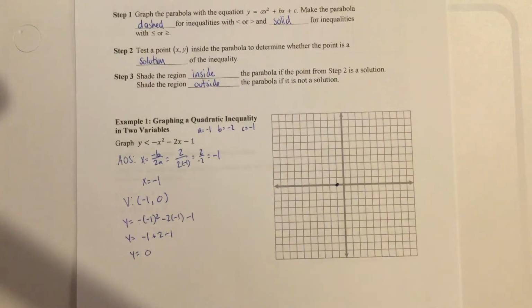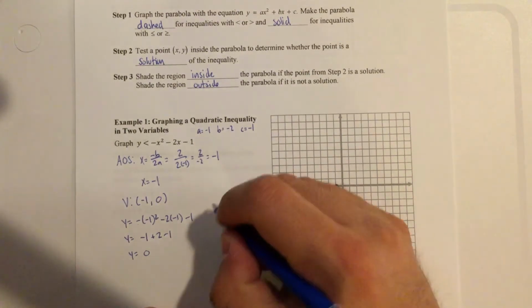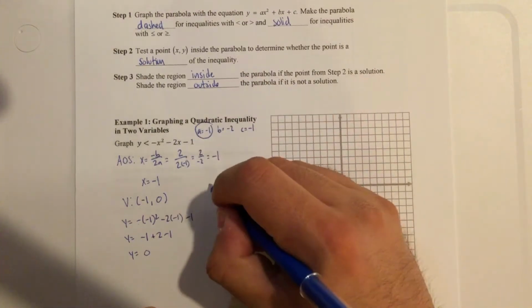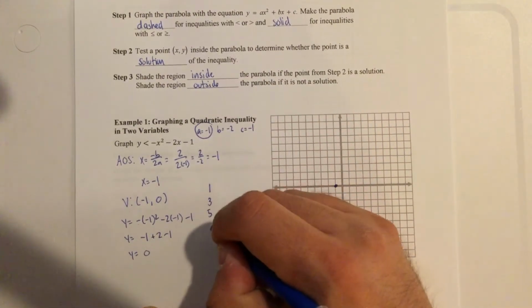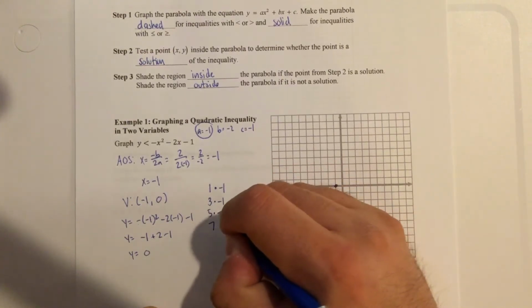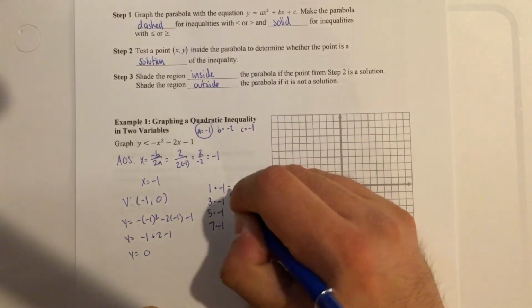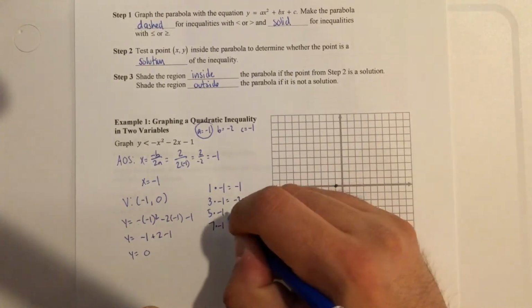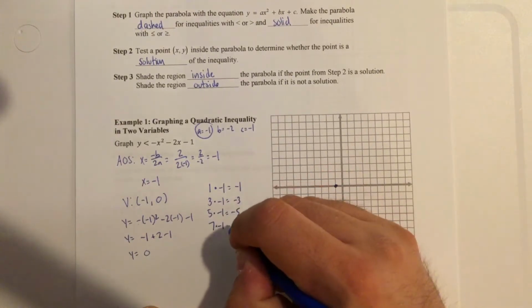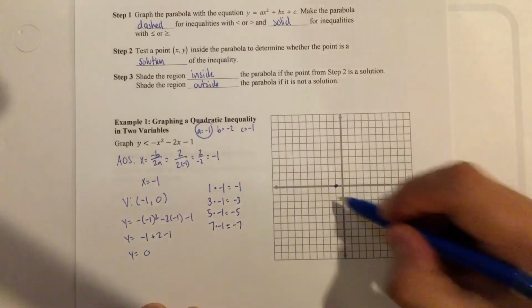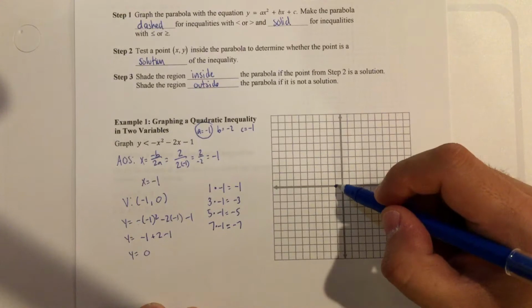From here, I'm going to use the 1, 3, 5, 7. Now here we know that my a value is -1, so when I write 1, 3, 5, 7, I'm going to multiply each one of those numbers by -1. So 1 times -1 is -1, 3 times -1 is -3, 5 times -1 is -5, 7 times -1 is -7. So last lesson we talked about this again.